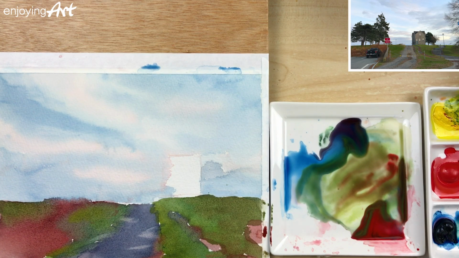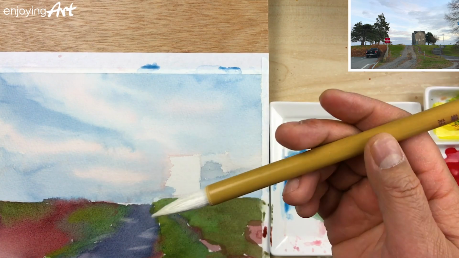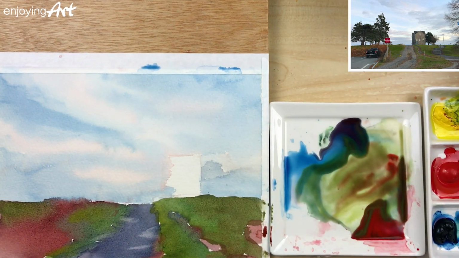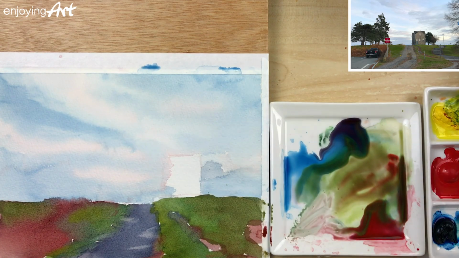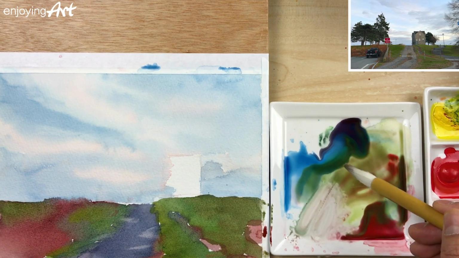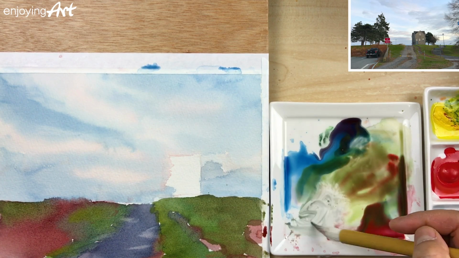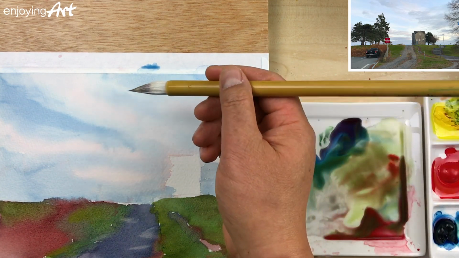Now I come back to the sky. This time I'm going to use the large goat hair Chinese calligraphy brush. I'm going to mix a little gray color. I already have the three primary colors all together over here, so it's pretty easy. Just mix them in combinations and it will look great. Add a little bit of water like this.